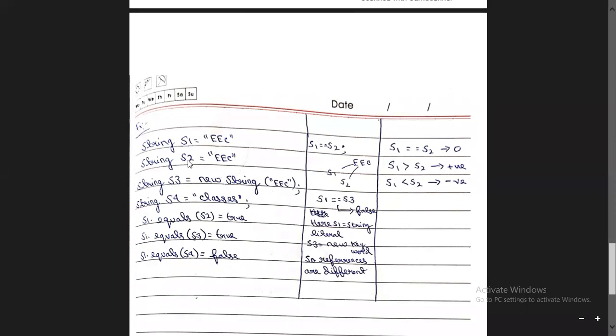That means, because s1 is created using a literal and s2 is also created using a literal, its value will be shown true. But in the case of s1 == s3, its value will be shown false, because s1 is a string literal and s3 was created using the new keyword. So the references are different, and that's why its value will be shown false.